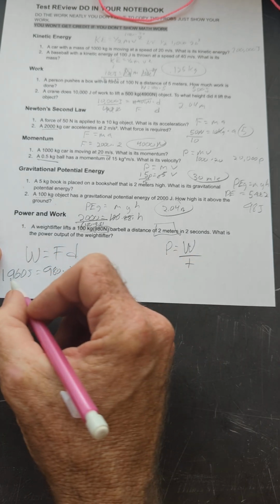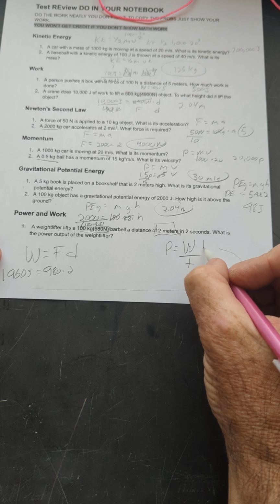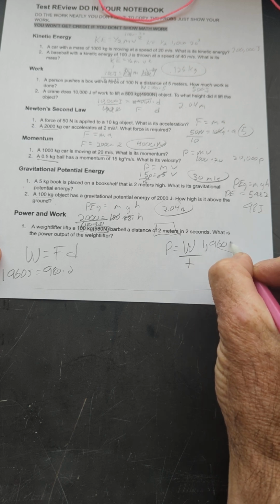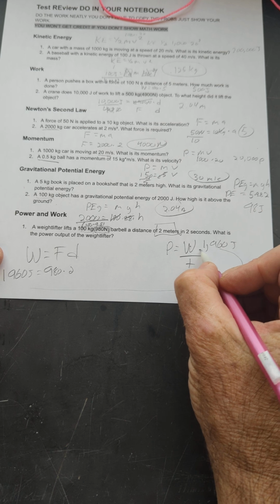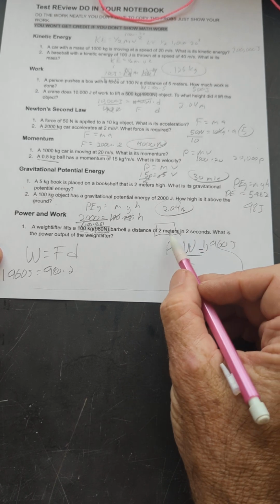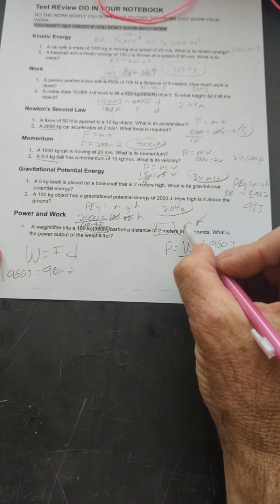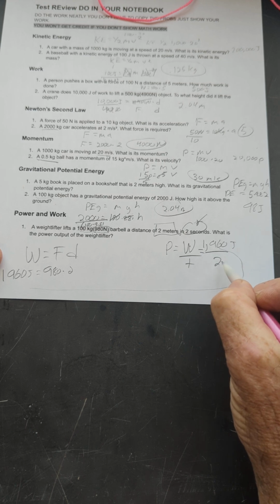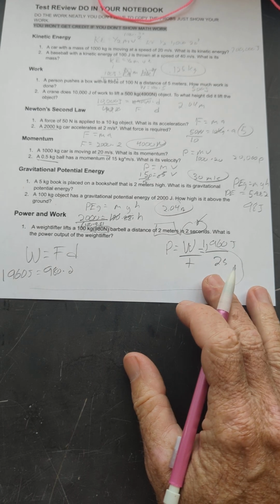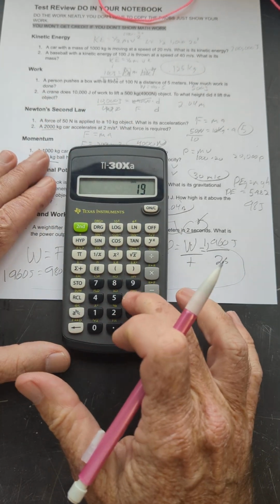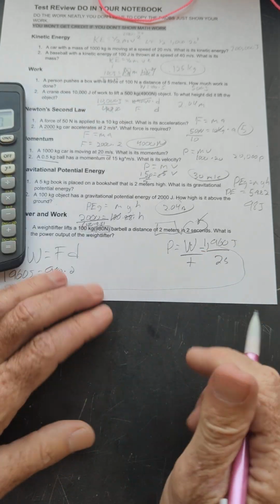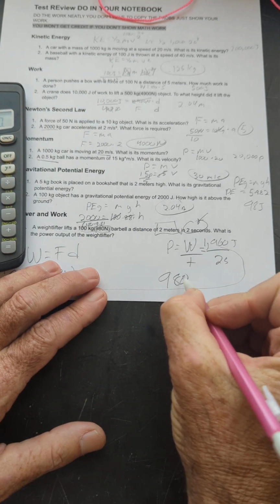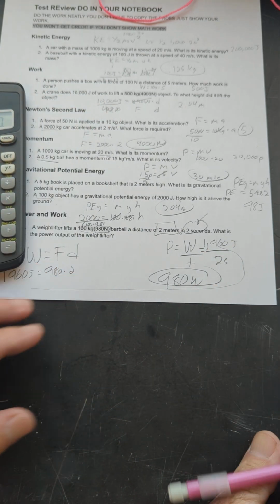All right. Now that's how much work is done, 1,960 joules. Now look, this is a two-step problem. I know this is going to be hard for some of you. That amount of work's done in 2 seconds. So 1,960 is done, divided by 2 seconds. 980 watts is how powerful that guy was. Good job.